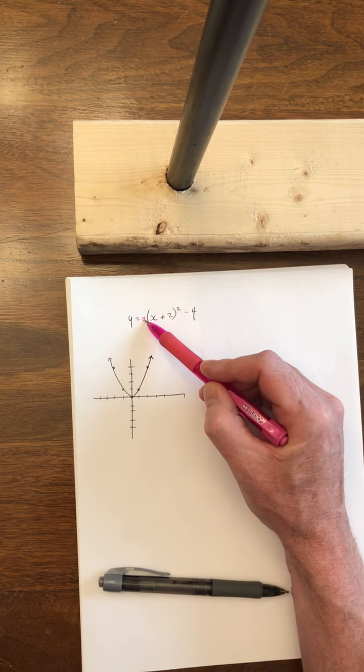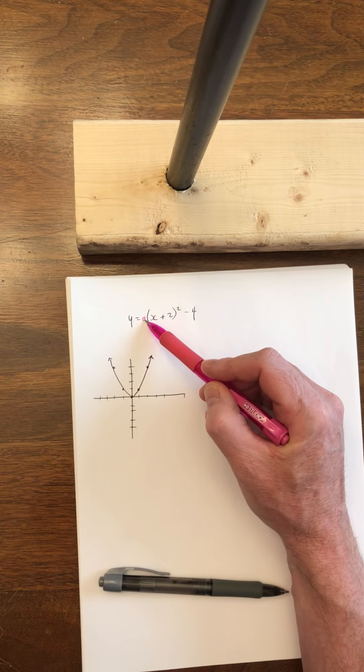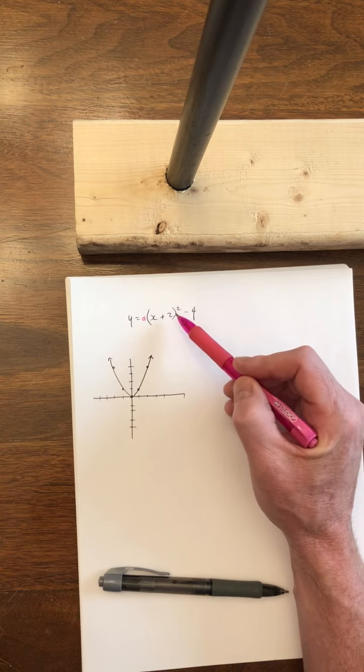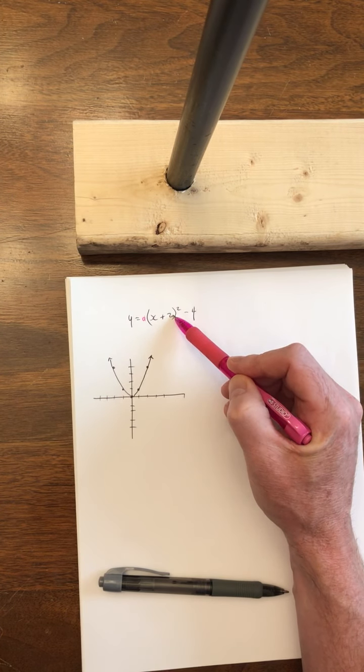We don't have any stretch or compression, so we don't have to do that. The second thing is we don't have a negative, so we don't have to reflect it downwards. The third thing that we deal with is the h. And in this case, our h value is negative 2.